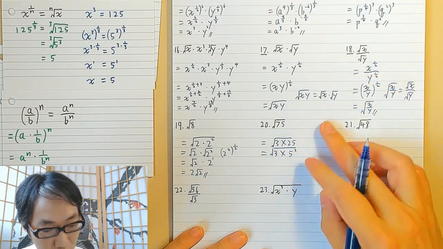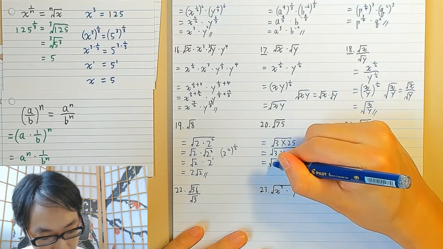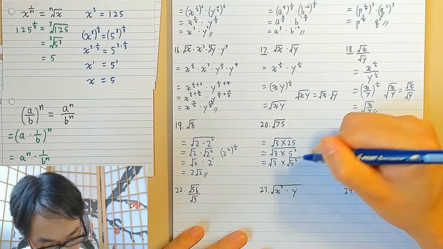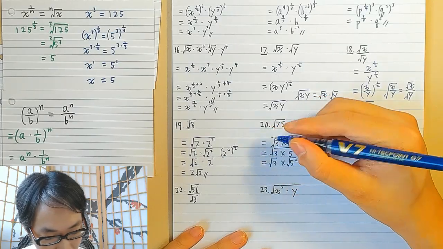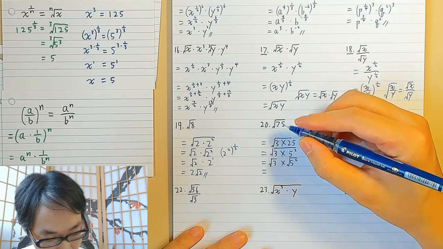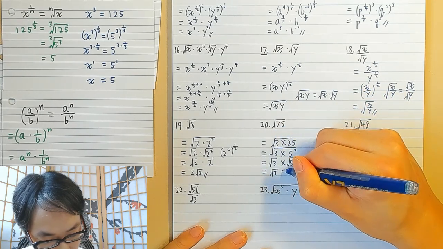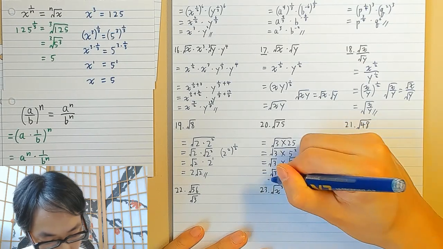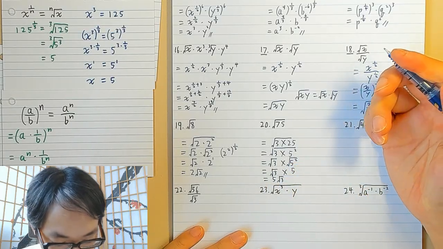Then we distribute the square root because of this. So square root of 3 times 5 square root, this will be 5. And it will be square root 3 times 5. So this will be 5 square root 3.